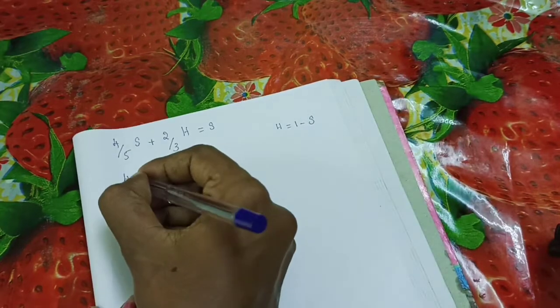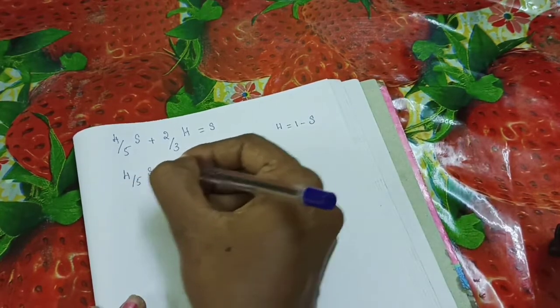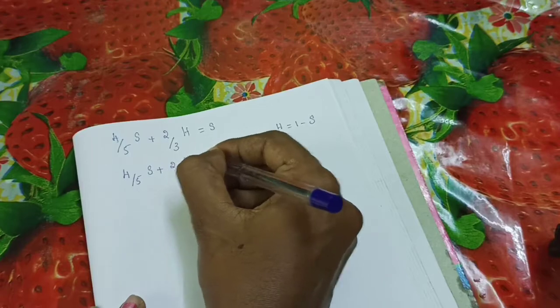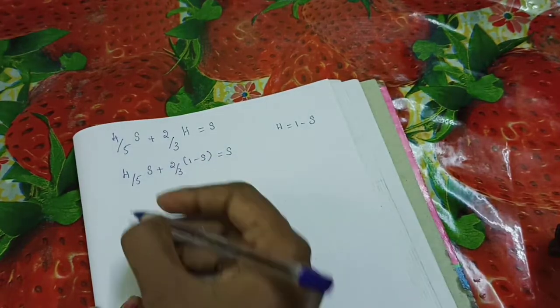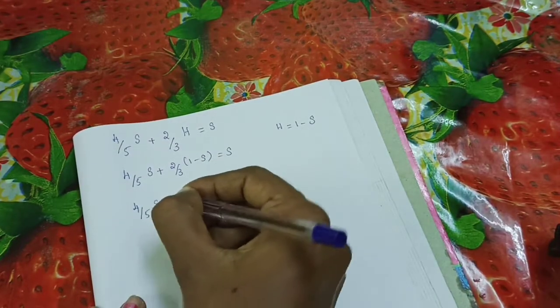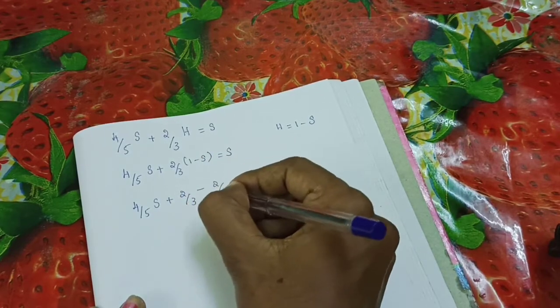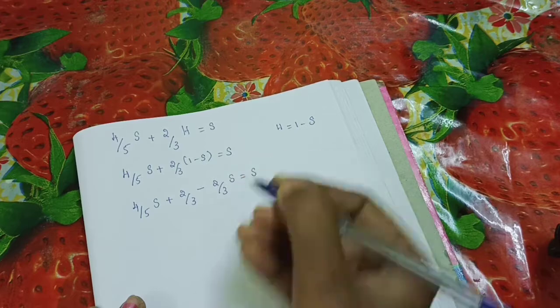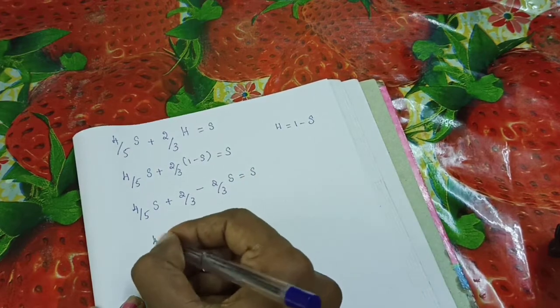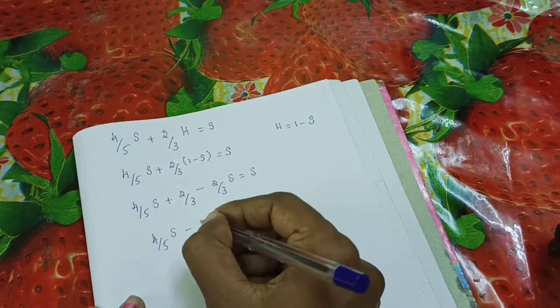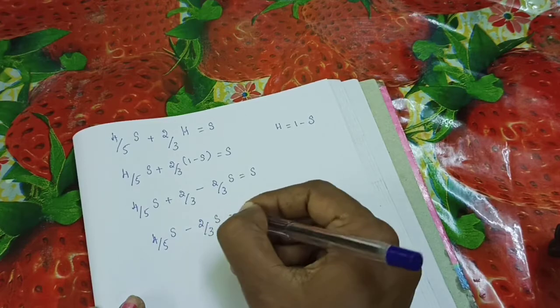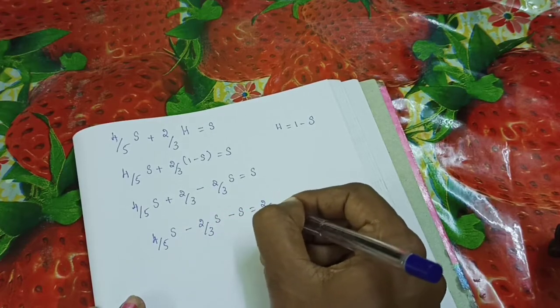Is it right? Substitute here: 4 by 5 into s plus 2 by 3 into 1 minus s is equal to s. So 4 by 5 into s plus 2 by 3 into 1 means 2 by 3, minus 2 by 3 into s, is equal to s. Bring this s term here. So 4 by 5 into s minus 2 by 3 into s minus s is equal to 2 by 3.